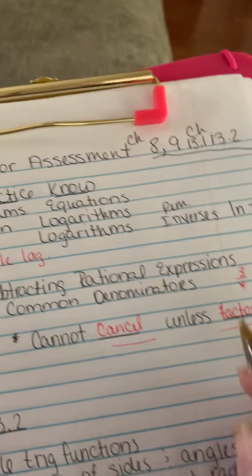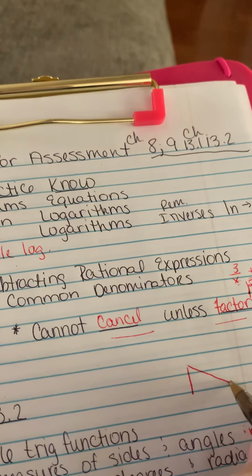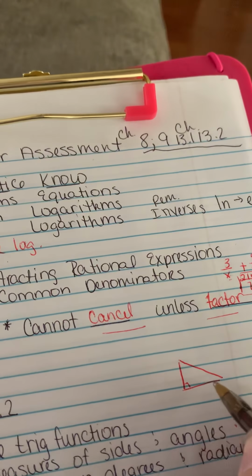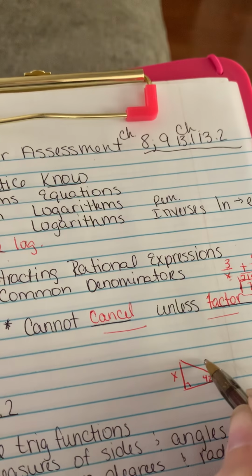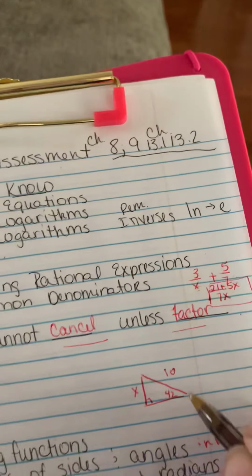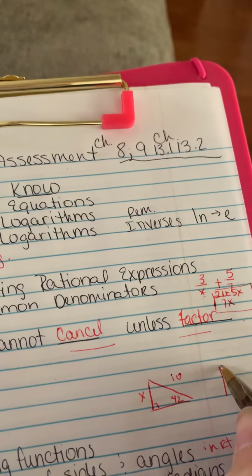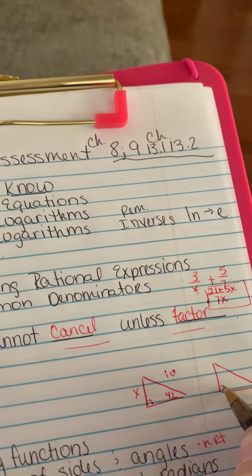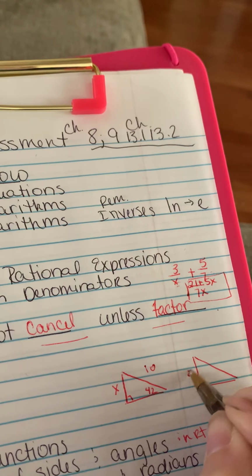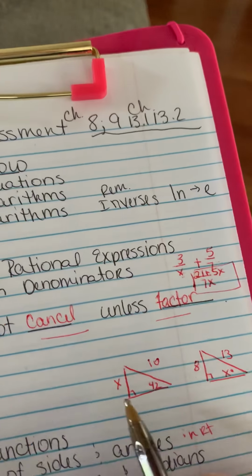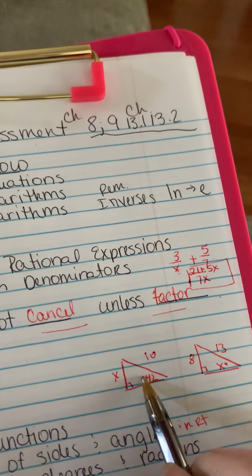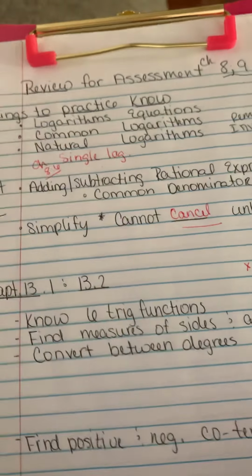For example, we did some of these the other day where I give you the degrees, and I might say find side x, there's 10, find what x is, or I may give you 2 sides, 8 and 13, and tell you to find the angle. You need to be able to find both of these. You can find that on 13.1.